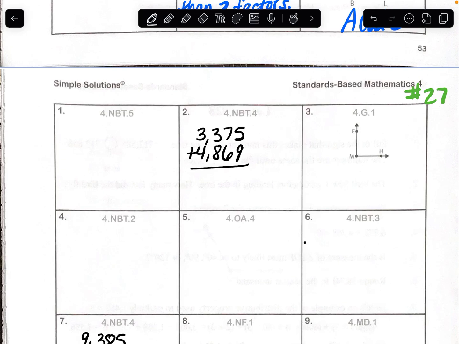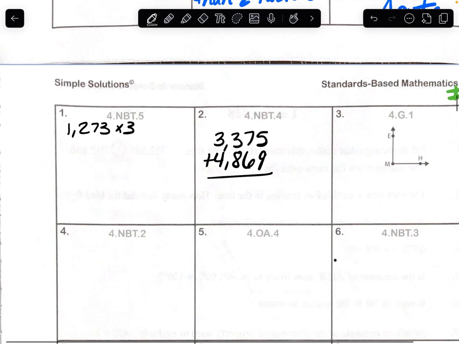All right, this is answers to simple solution number 27. All right, number 1, they're talking about having an example of the distributive property used to multiply 1,452 times 5. They give you that example, and then they want you to solve using the distributive property to multiply 1,273 times 3. Now, we've had a little bit of practice with this.